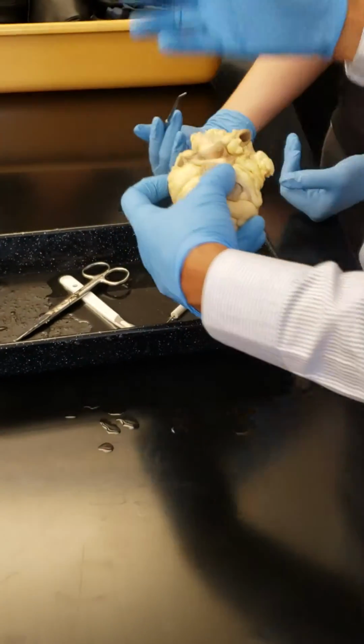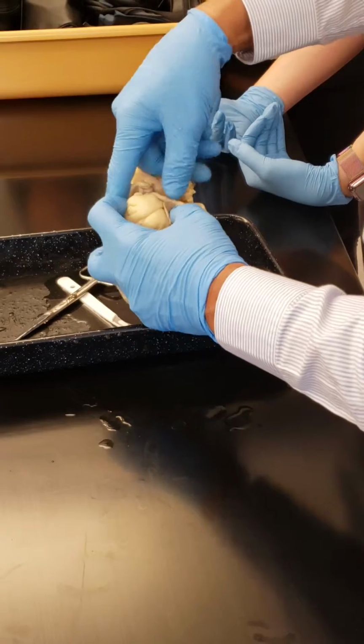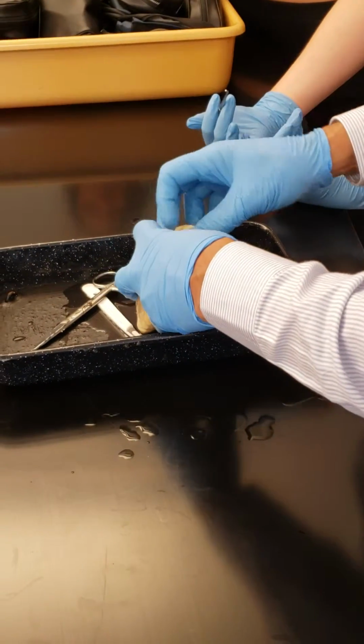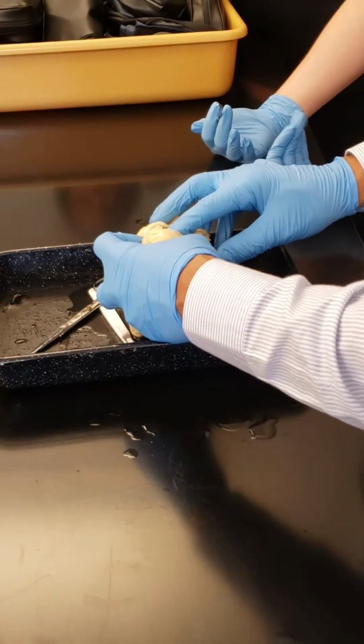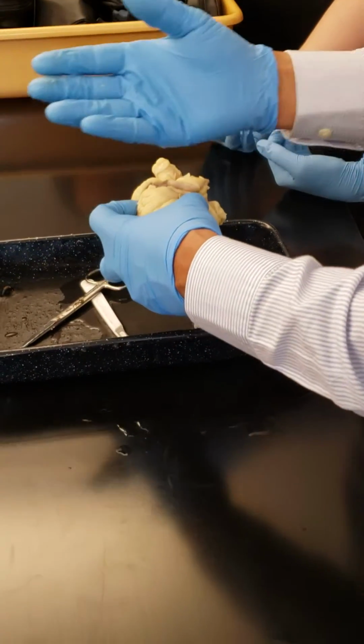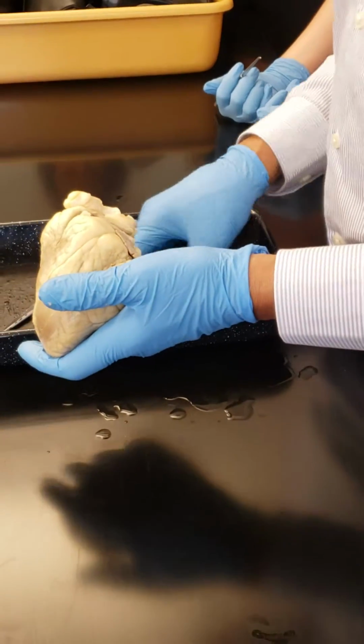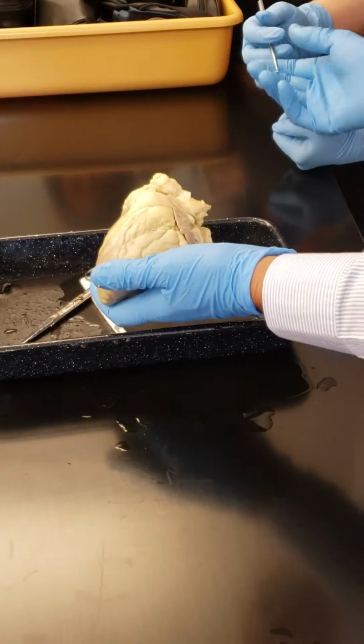I'm showing you so that you have an idea about how the heart works, how these are facing like this. When the blood goes like this, then these will be flat against the wall. And when the blood goes back, then they become full of blood to close it. Okay.